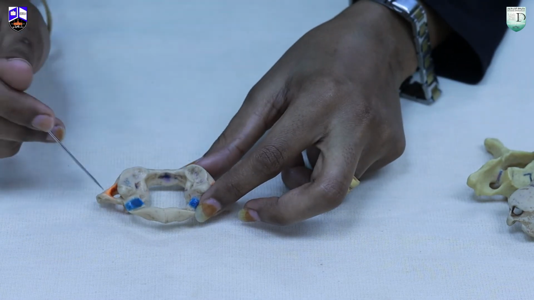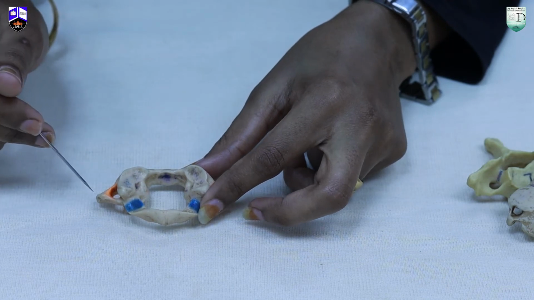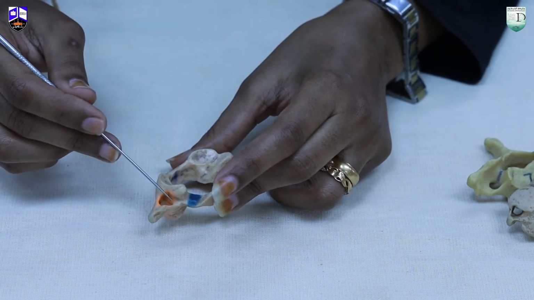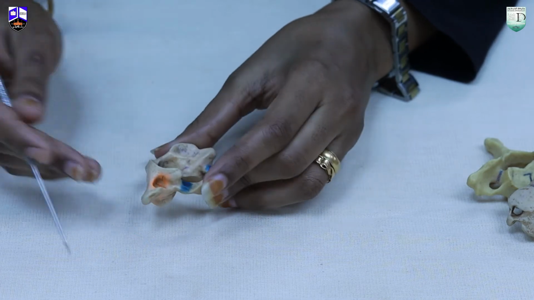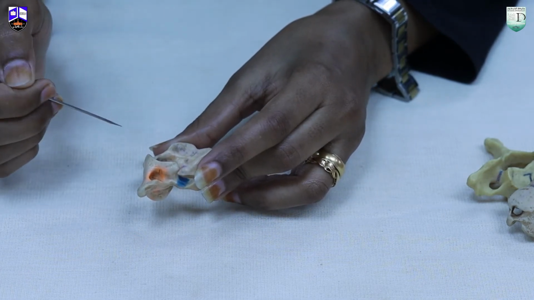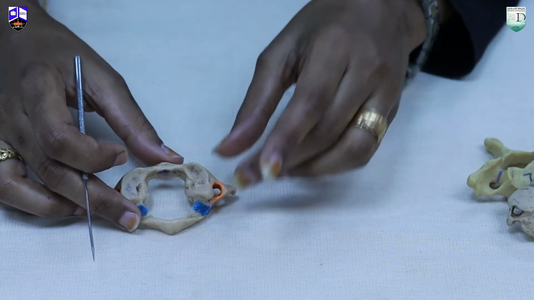The transverse process does not possess anterior and posterior tubercles. It terminates in a rounded bony prominence that is equivalent to the posterior tubercle in a typical cervical vertebra. That's all for the atlas.